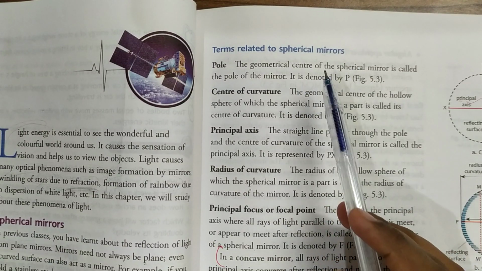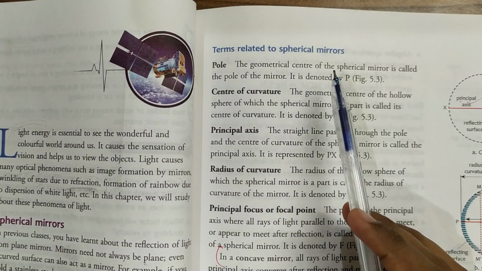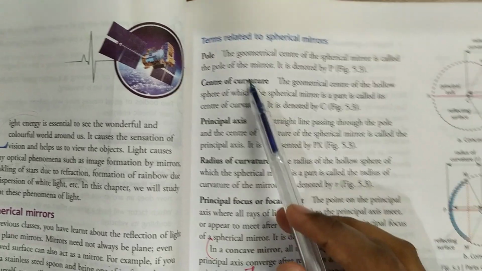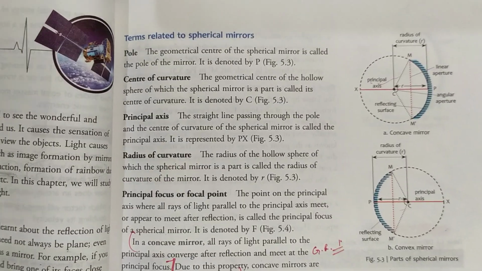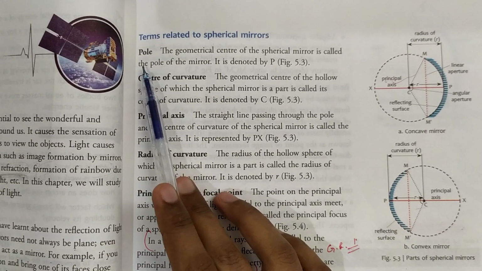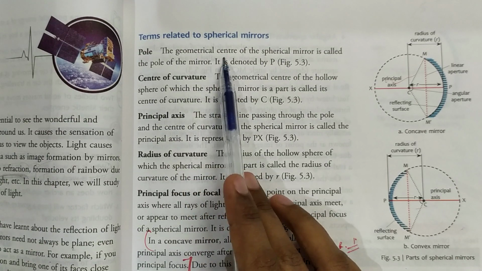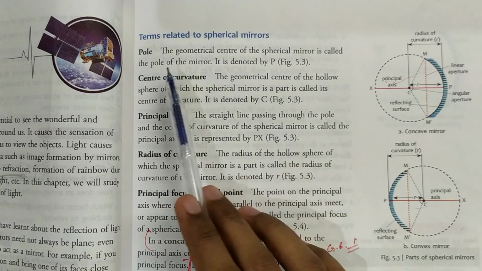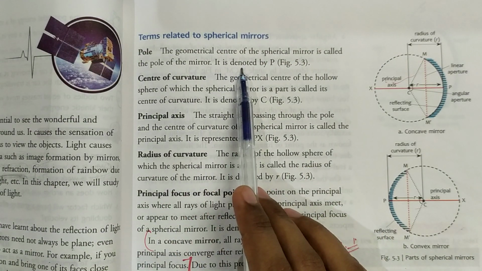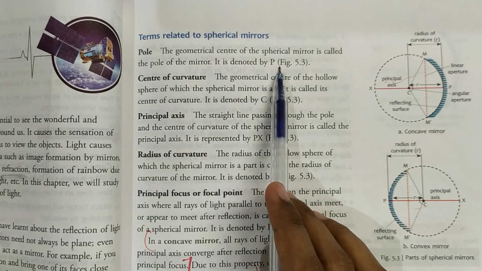That means what all parts are involved in spherical mirror. Now the very first is your pole. Okay children. So what is pole? The geometrical center of the spherical mirror is called the pole of the mirror. It is denoted by P.